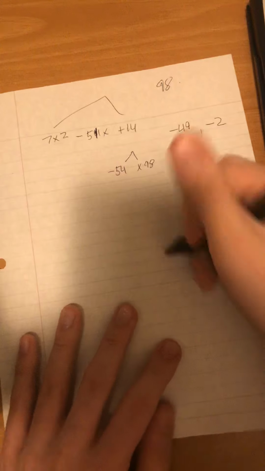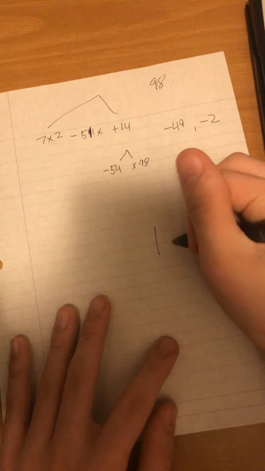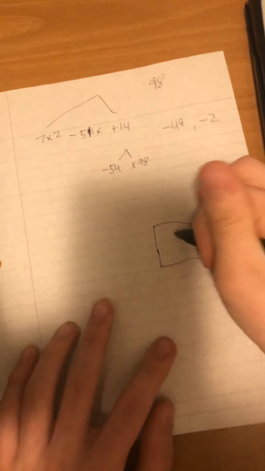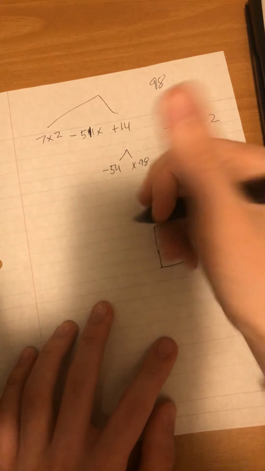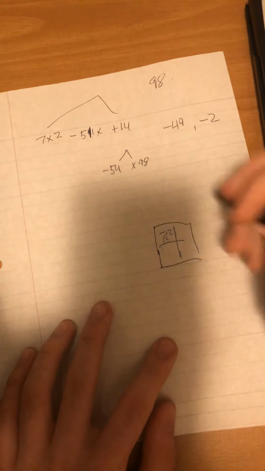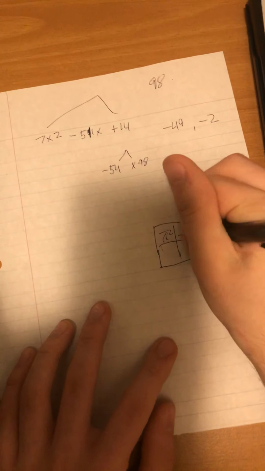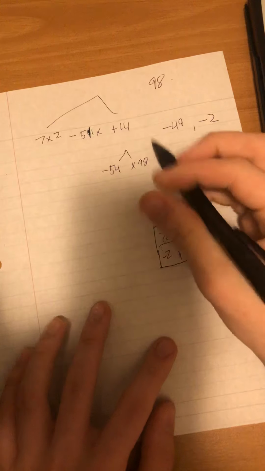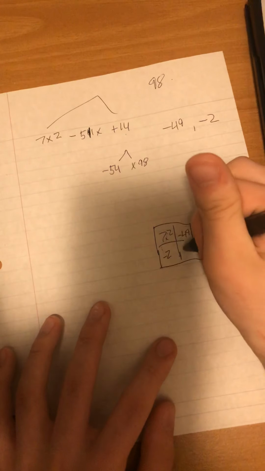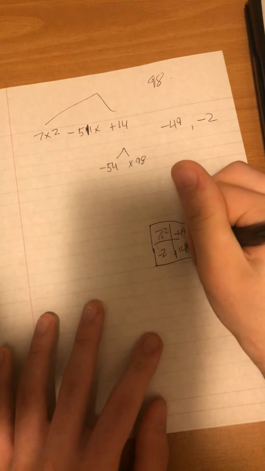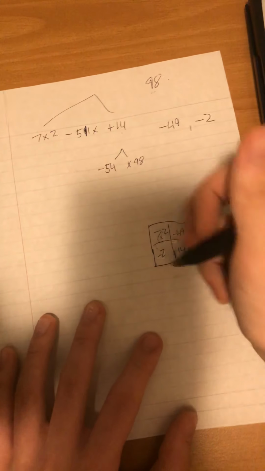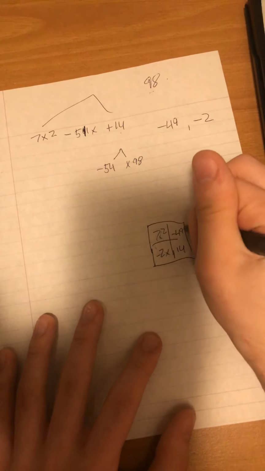So now if we grab our factor box, and we draw our factor box, and we put that 7x squared here, negative 49, negative 2, and we want to put 14 in there. We don't want any other numbers. After we multiply, we don't worry about this number. This number's done. So then we show the x's here.